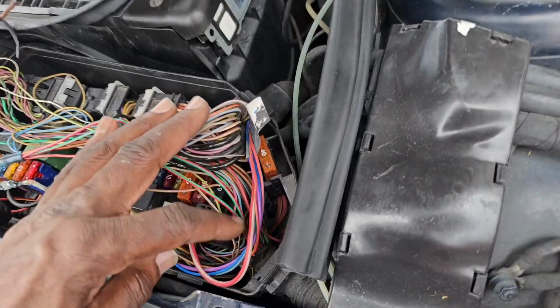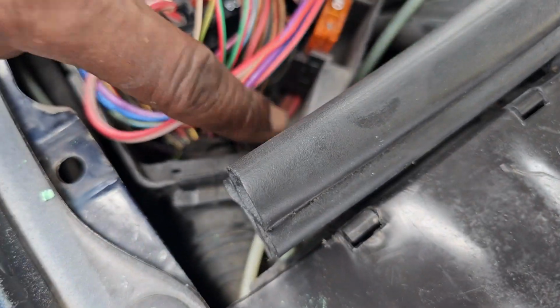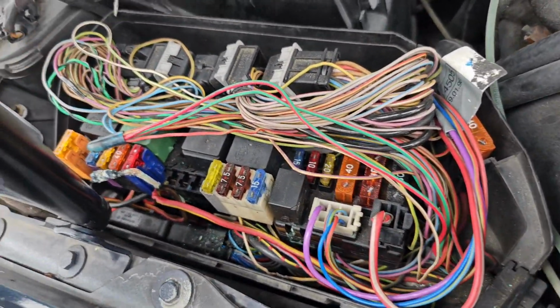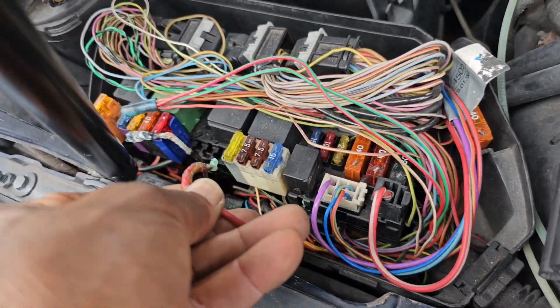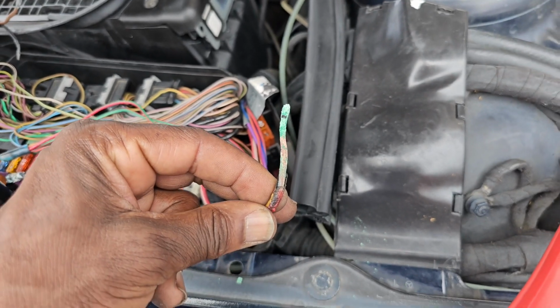You see our wire coming from there is yellow, red and yellow and red, full power. So we're gonna look at it here, maybe something happened. This is what I found, the first wire. You see this wire here? I found it sitting like this. You see here? Hold this for me, please.